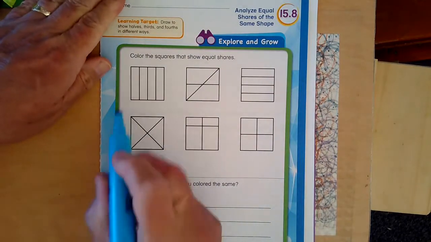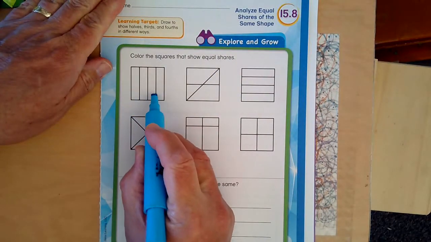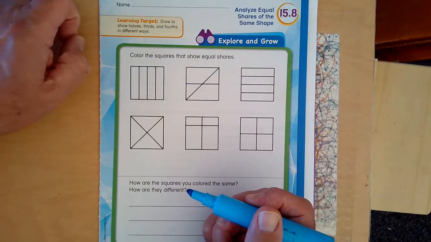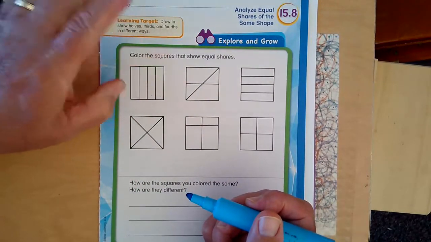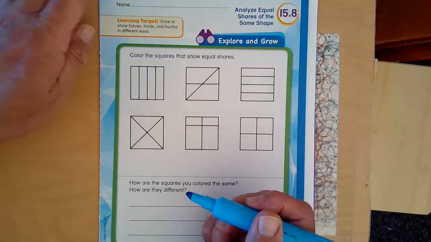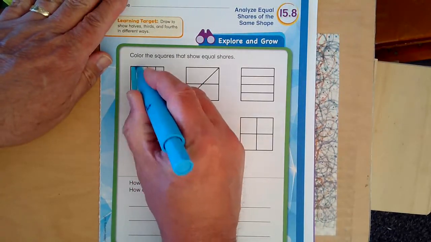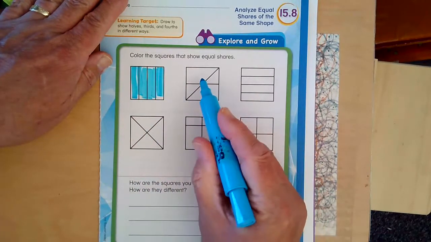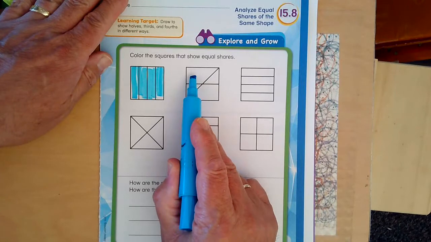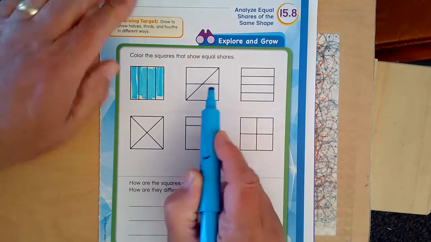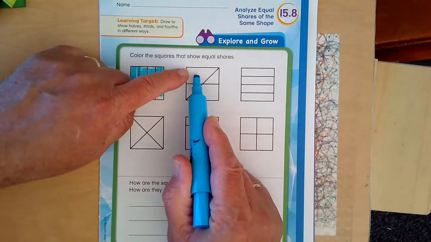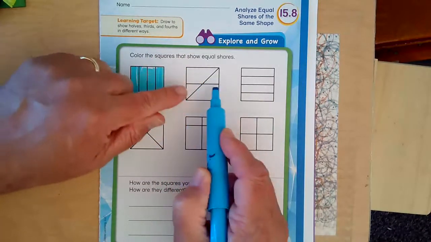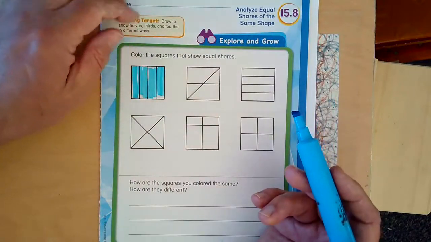All right, so let's see this one and this one and this one and this one. They all look like they are equal sized, and there are 1, 2, 3, 4 equal shares. So I'm going to color this. This whole square gets colored. Now let's take a look at this one. I have this share and this share. Well, I can see right away that this one is very large and this one is very small. So they are not equal. I am not going to color that one.